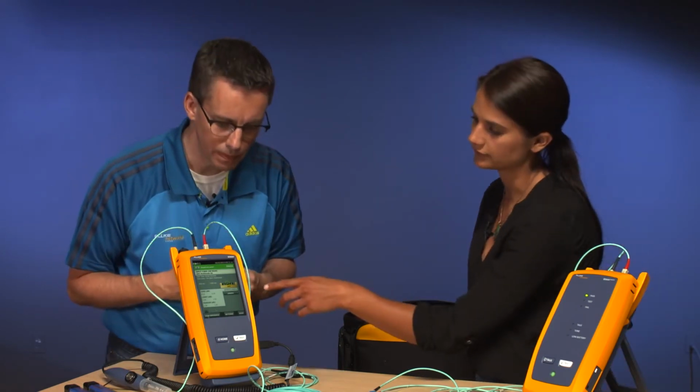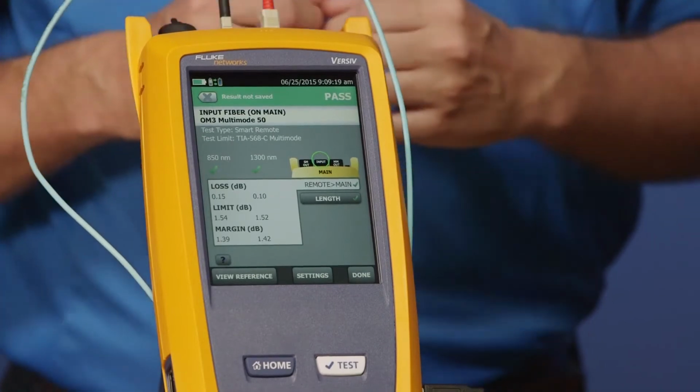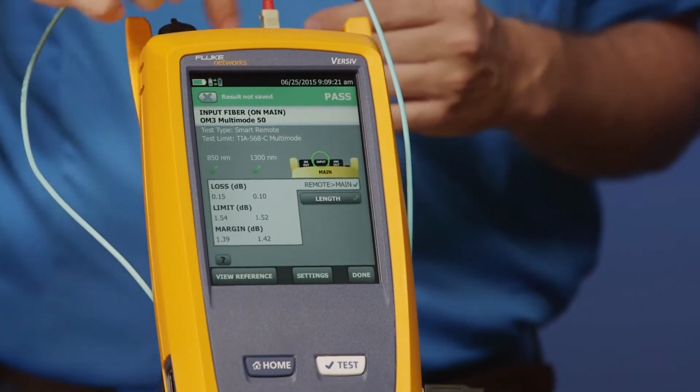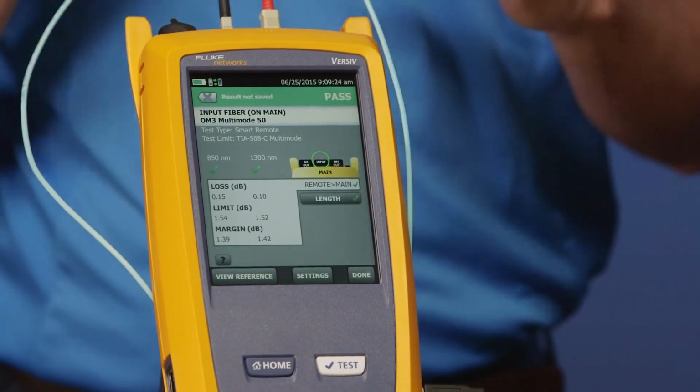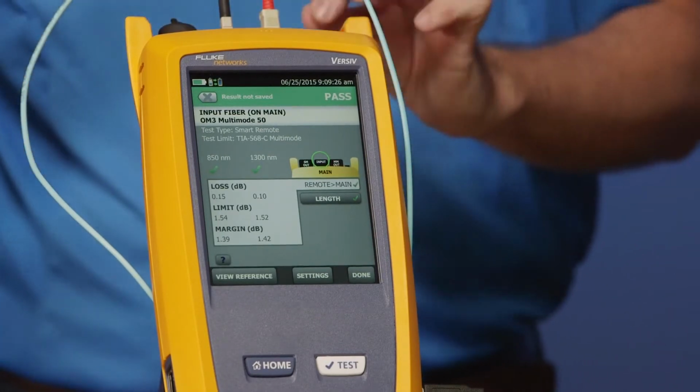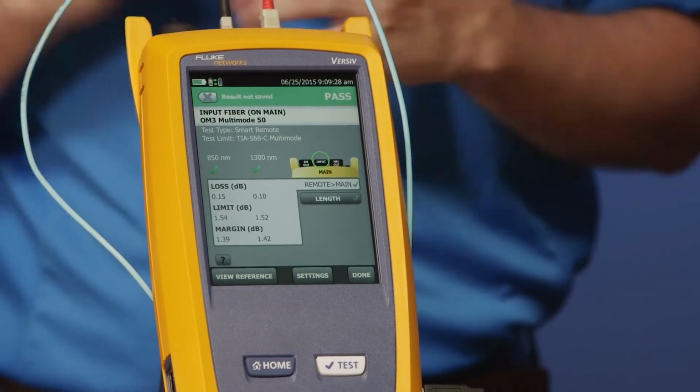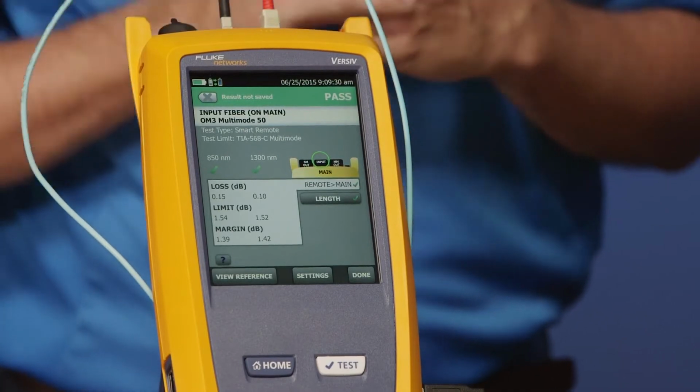What is this green circle indicating? Oh, the green circle here, that's indicating which fiber that I'm actually looking at for those test results, a little enhancement we put in, because sometimes it can get a bit confusing as to which fiber that you're looking at. Let's go back.